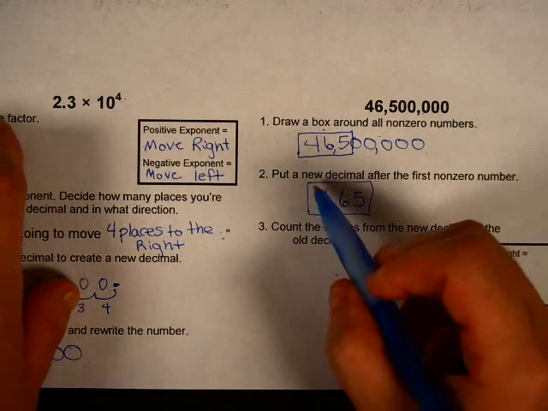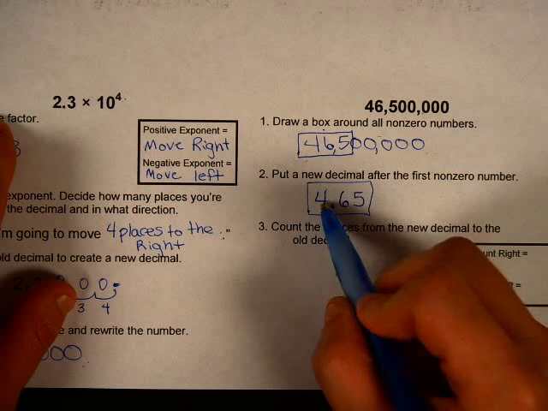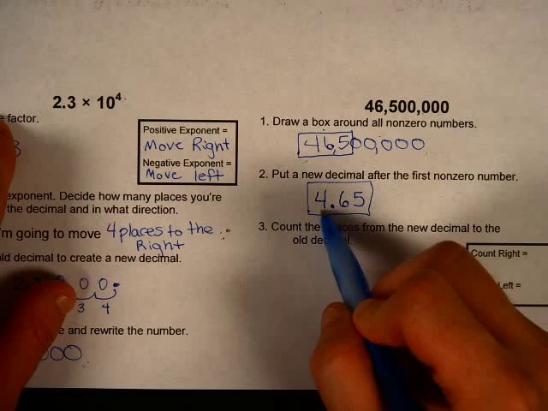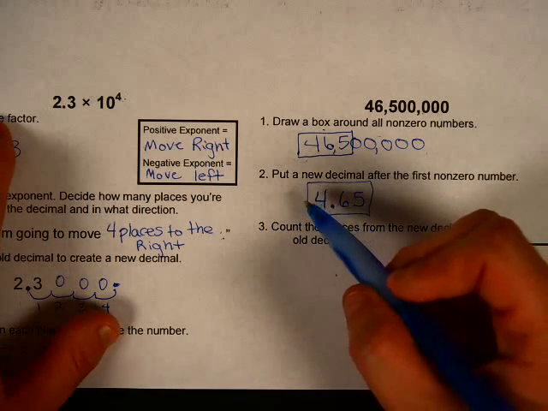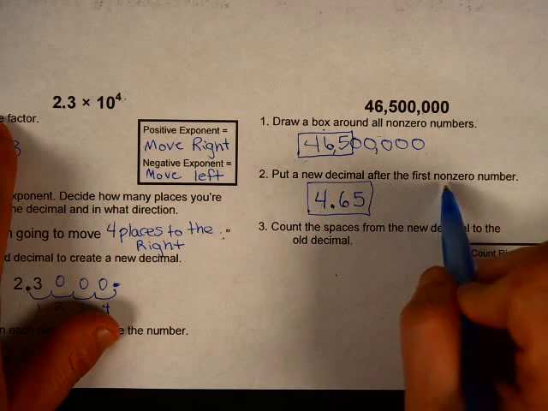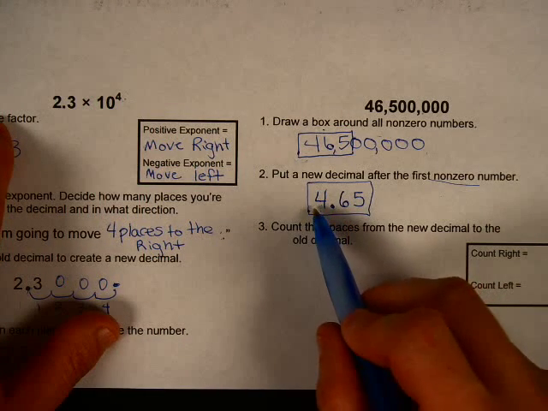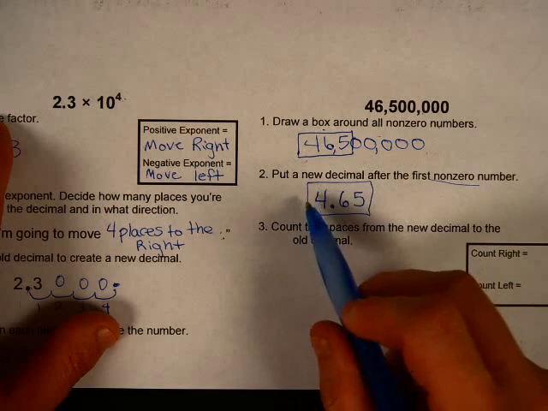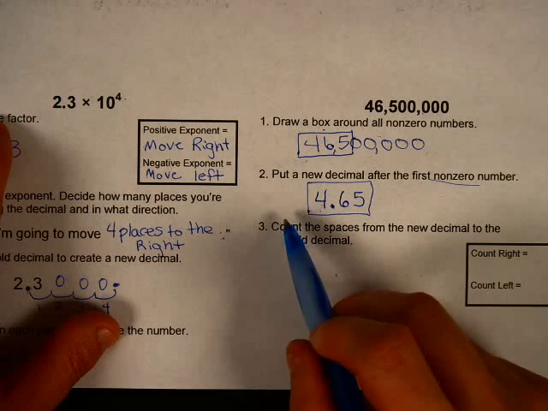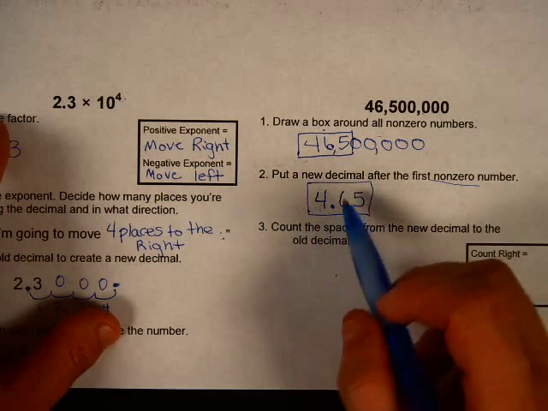Now, something to always keep in mind, this number cannot be greater than 10. It has to be less than 10, but it has to be more than 0 because it's the first non-zero number. So it has to be either 1 to 9. So if it's not 1 to 9, you've made a mistake. Okay? So 4 is between 1 to 9, so we're safe, we're good.